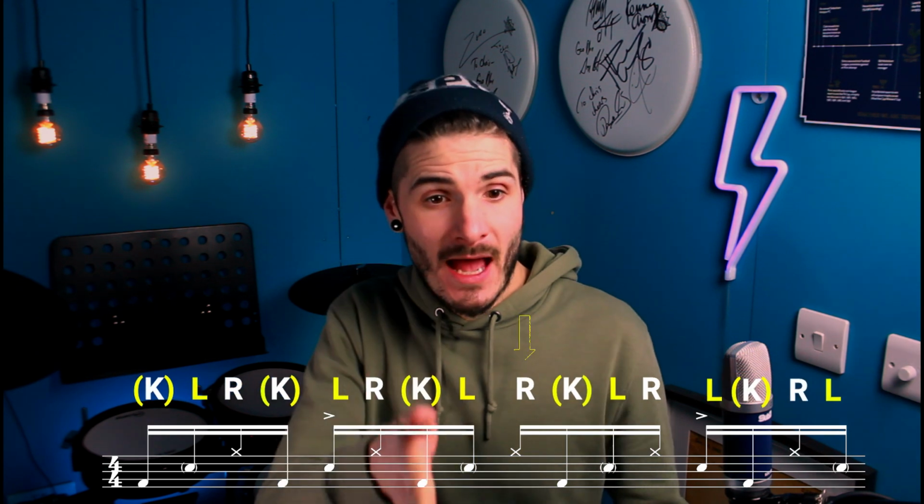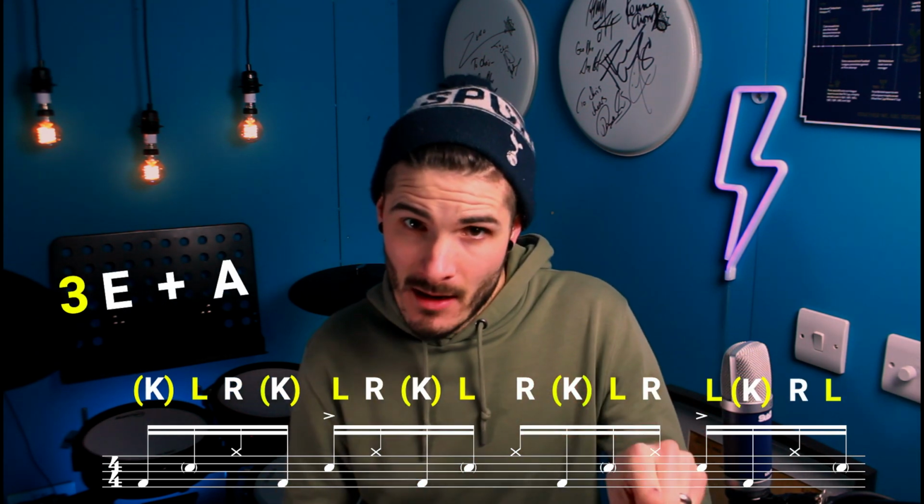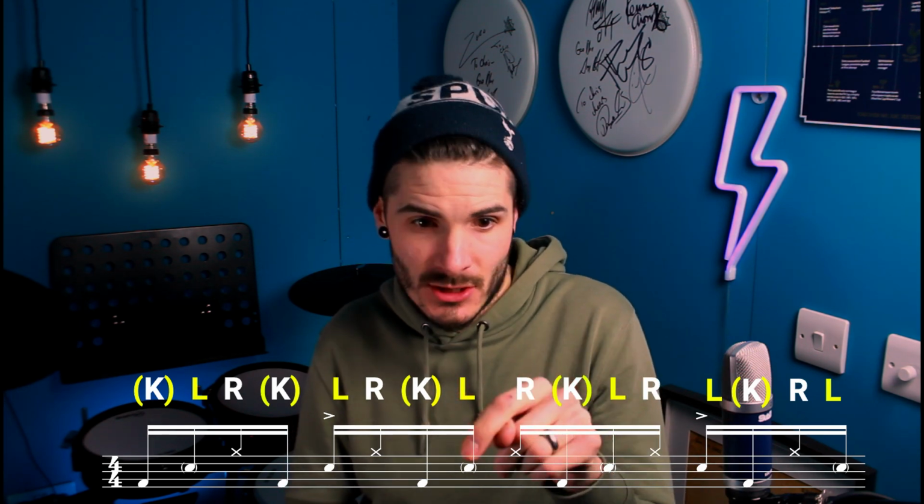In beat 3, we have a hi-hat, bass drum, ghost note snare, and a hi-hat. 3 e and, tss, ch, tss.